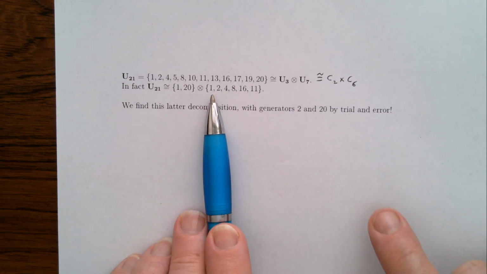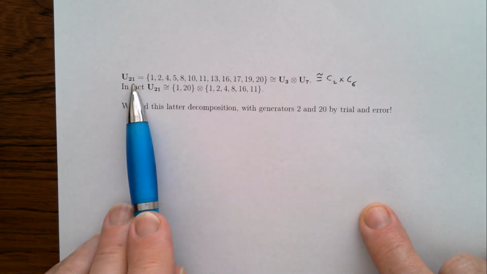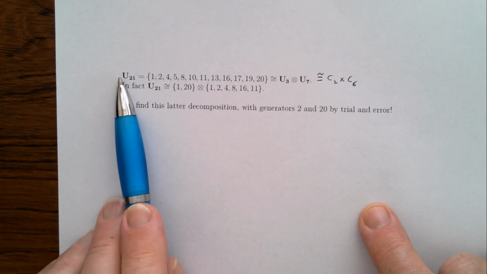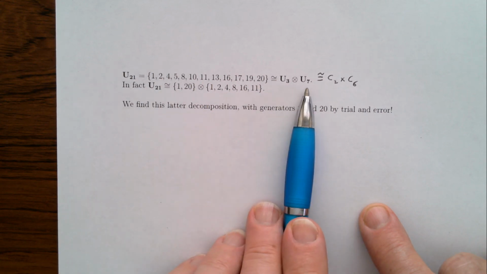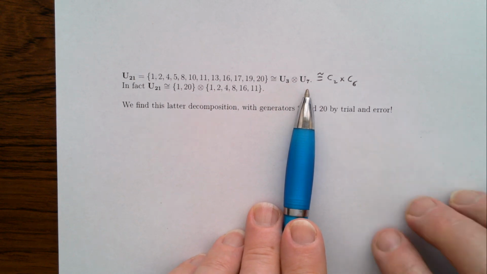And so I got these in fact by trial and error, but the main part of the result is that U21 we can now factor into U3 cross U7. And we're going to see the implications of this back in number theory in the next video.